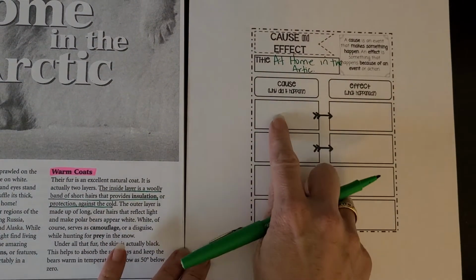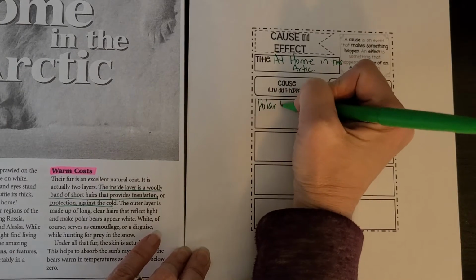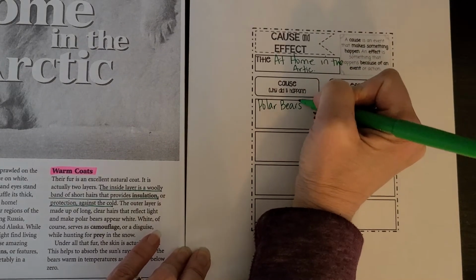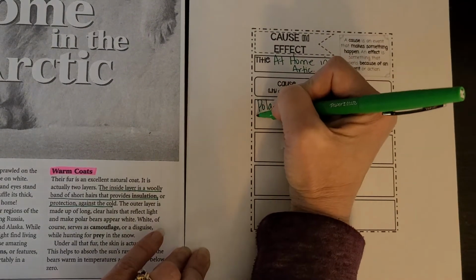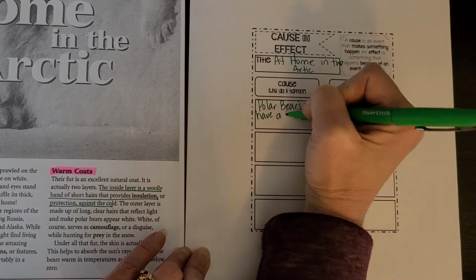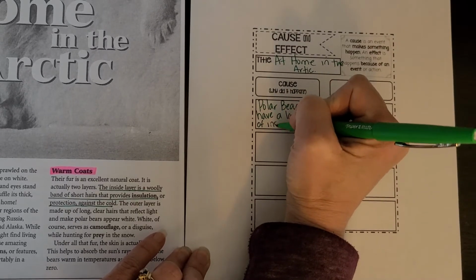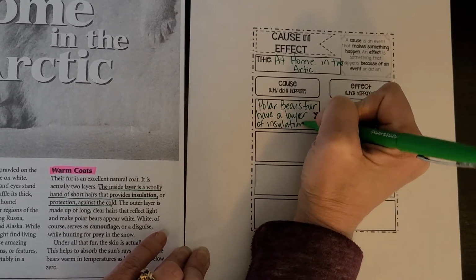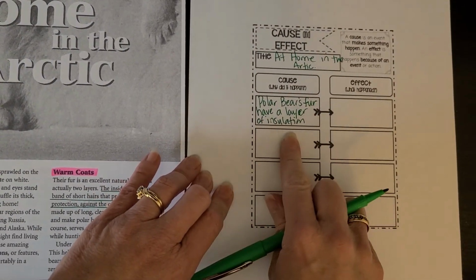So I'm going to write my cause: polar bears' fur has a layer of insulation. So because of that layer, what happened is the polar bear's fur has a layer of insulation.